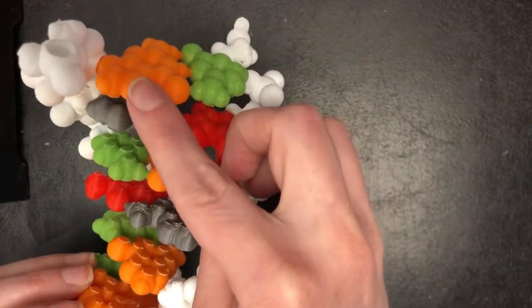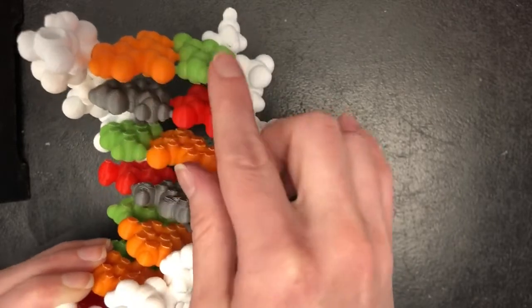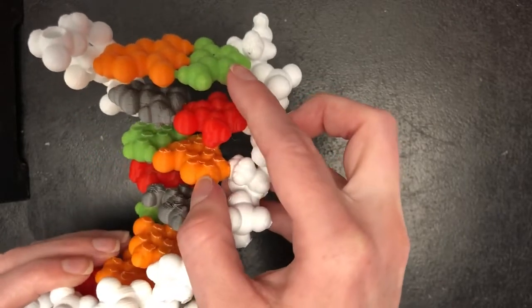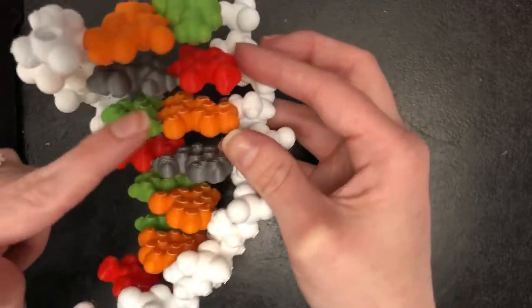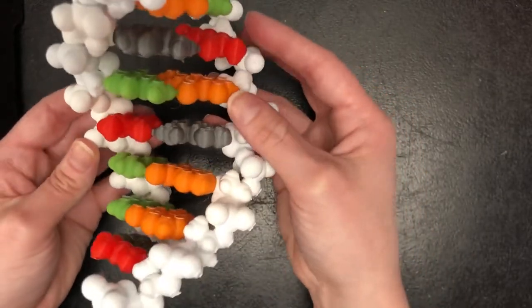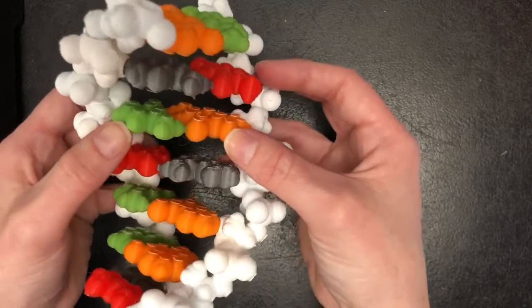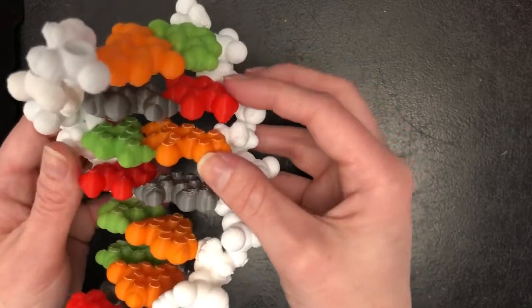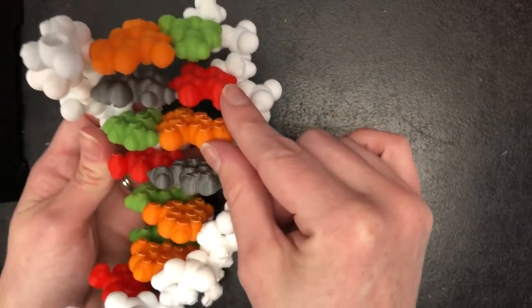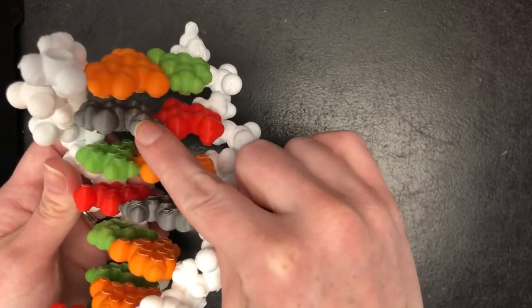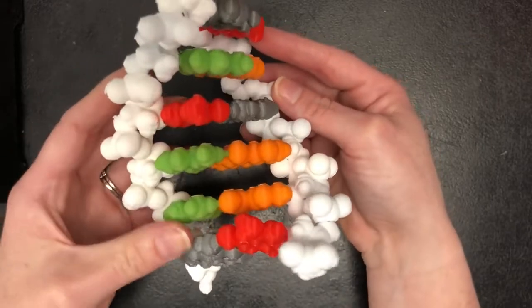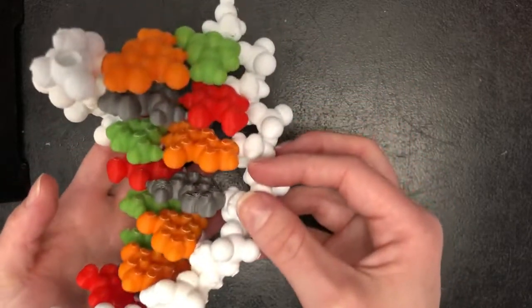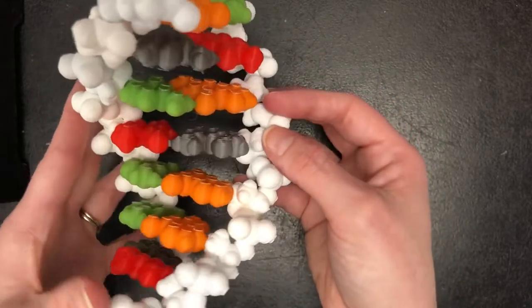The orange here represents guanine. The green represents cytosine. Notice, no matter which side it's on in this DNA strand, the orange will always bond with the green. Then we have the red here is a thymine, and the gray is an adenine. And again, no matter where it is on here, the red and gray always pair together.